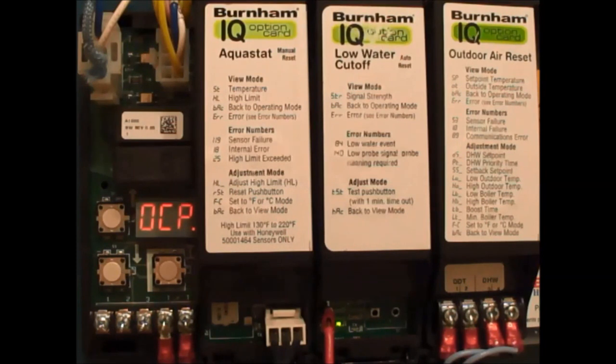Manual reset cards are normally used for CSD1 compliance. This is a commercial application and they want a manual reset low water cutoff, manual reset high limit control, and these are both certified CSD1 compliant.